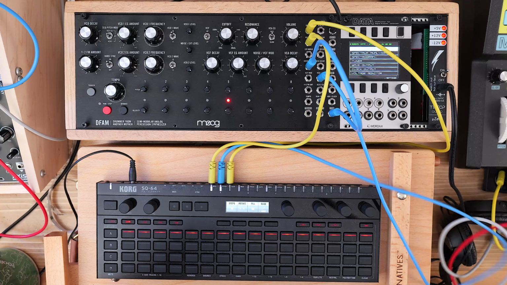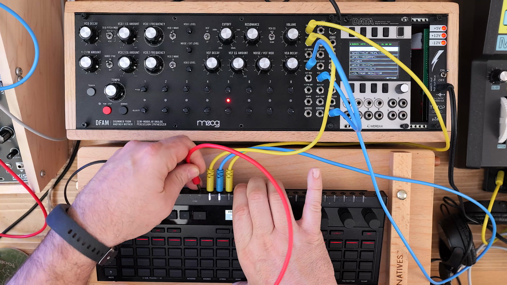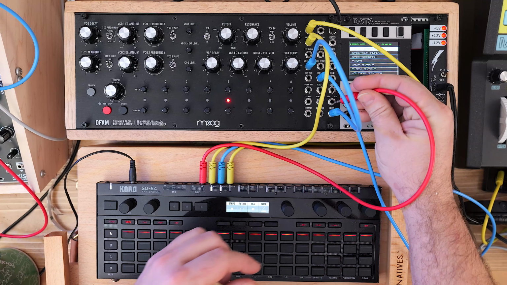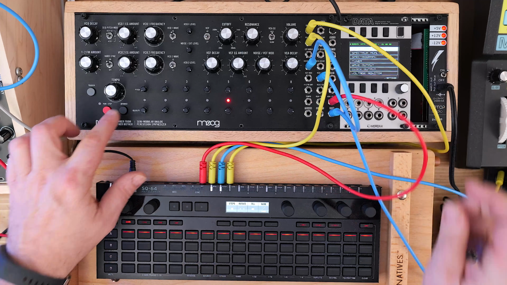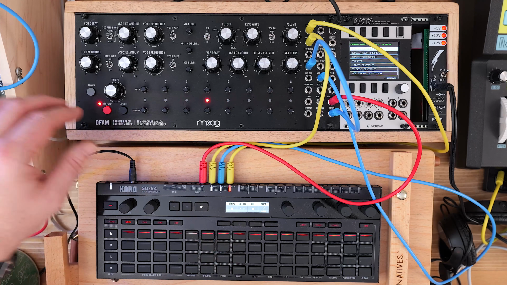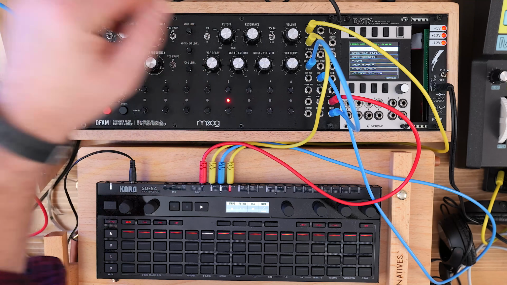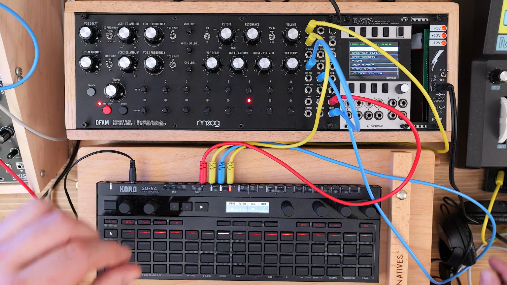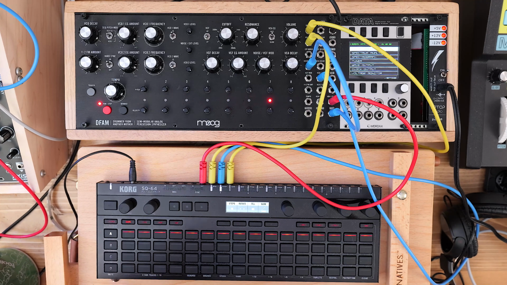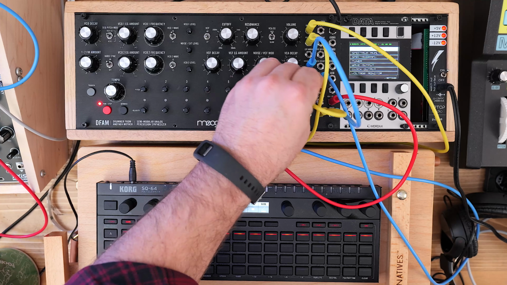Cool. And so if you wanted to make it clock synced, you just go from the clock out of your sequencer and into the advanced clock. And now everything should be all clock synced up. Let's go from the velocity into something else. So we'll go into FM amount.